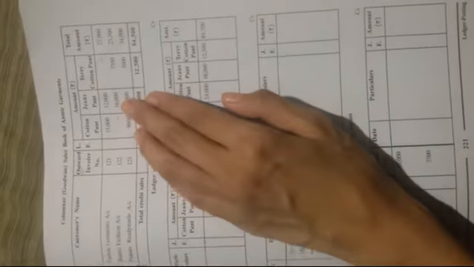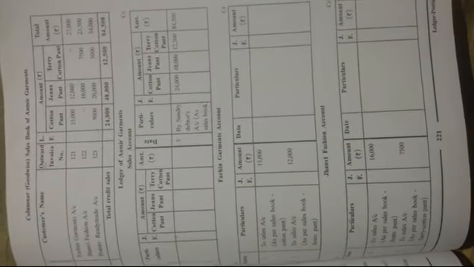Then, in this transaction, cotton pants are not sold, but jeans pants and terry cotton pants are sold. How many jeans pants are sold? It is given in the question that 40 jeans pants at rupees 400 each. Multiply 400 into 40, that would become 16,000. That amount would be shown in the jeans pants column. And 30 terry cotton pants at rupees 250 each.